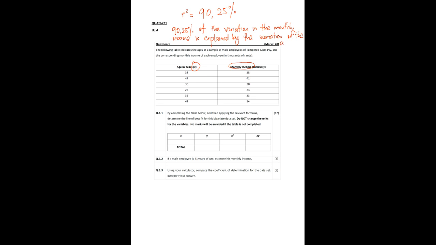And that's your interpretation. A change in X explains the change in Y, and this is the extent to which the change in X explains the change in Y. So 90.25% of the change in the Y variable is explained by the change in the X variable.